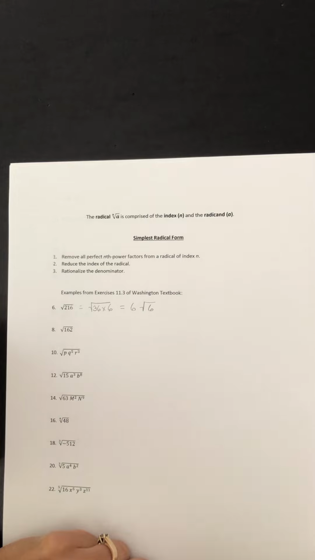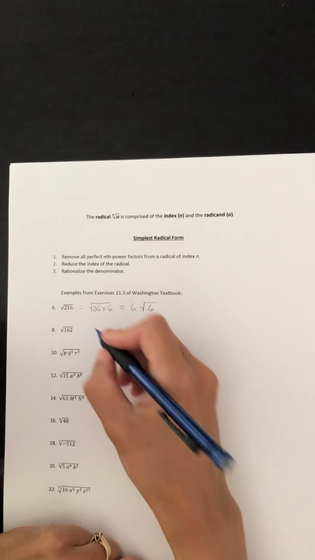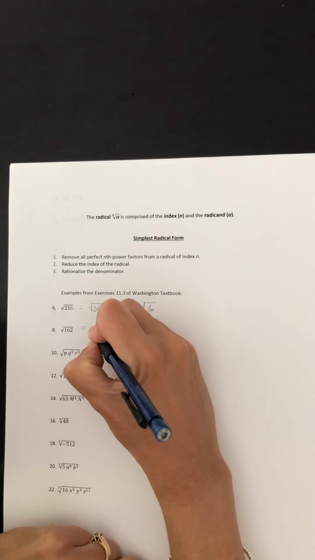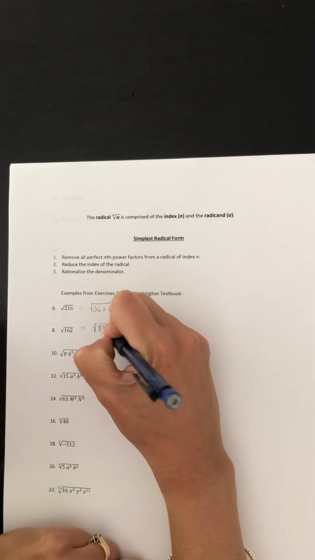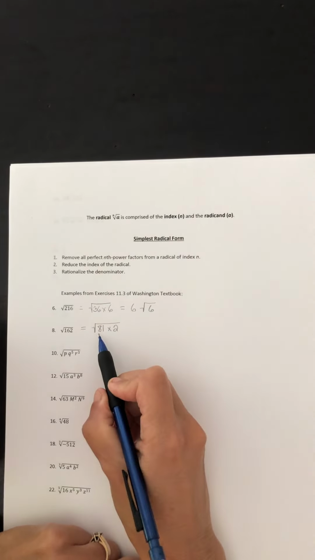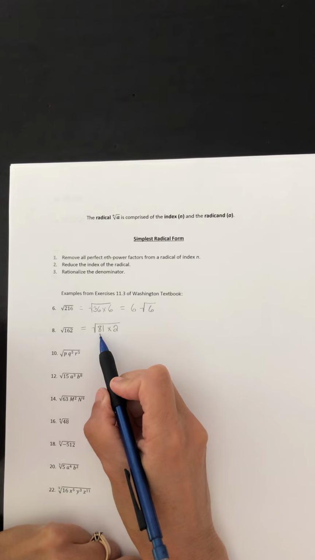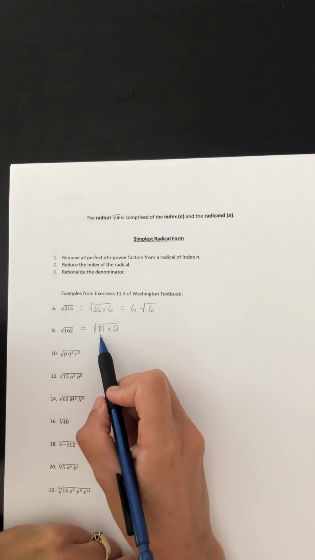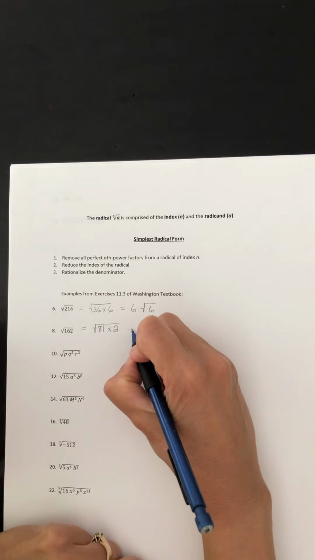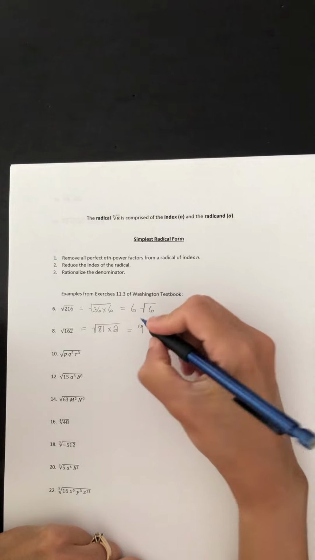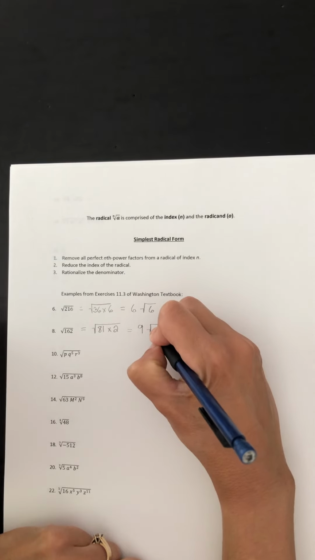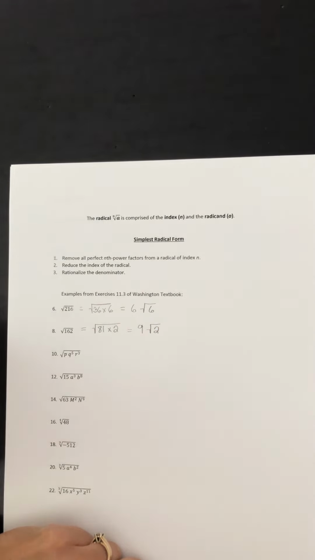And here's a second example, which is very much the same. The number 162 is 81 times 2. 81, of course, is 9 squared. So here we used 6 squared. Here we have 9 squared. So we write the square root of 81 as 9. And then that will be multiplied by root 2 in our final answer.